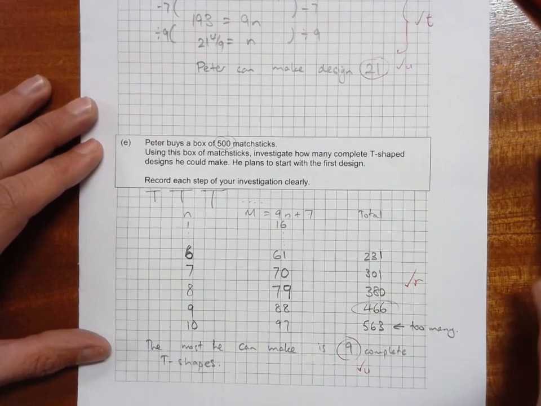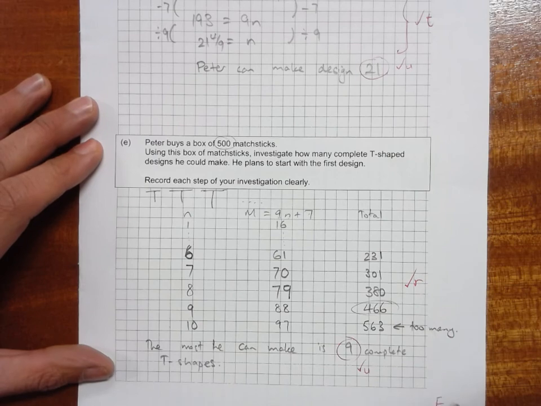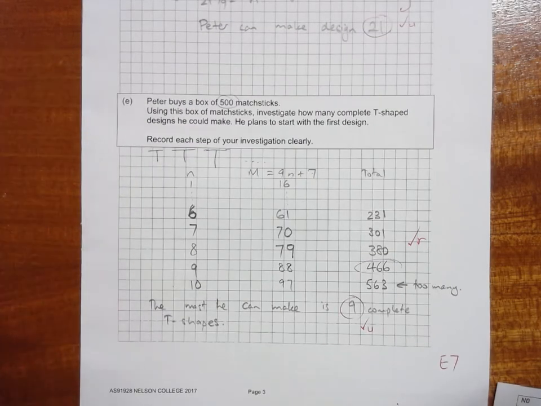I think I've done pretty well here. I'm going to give myself an E7, and then we'll go on and we'll have a look at question 2.